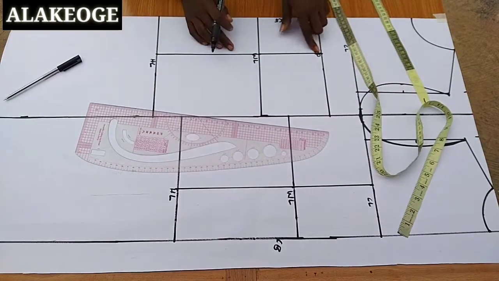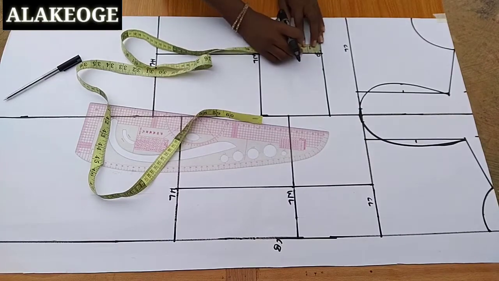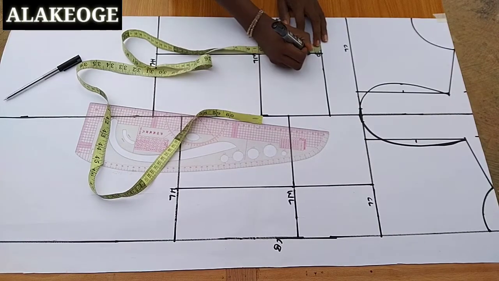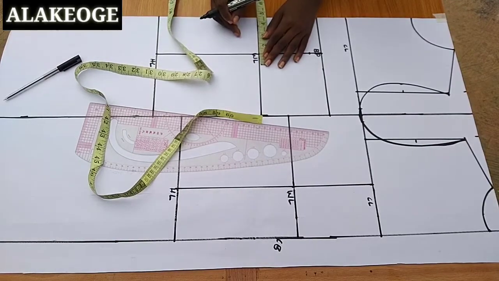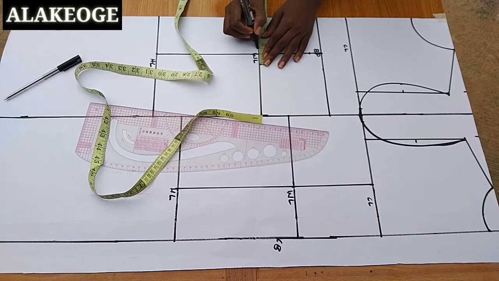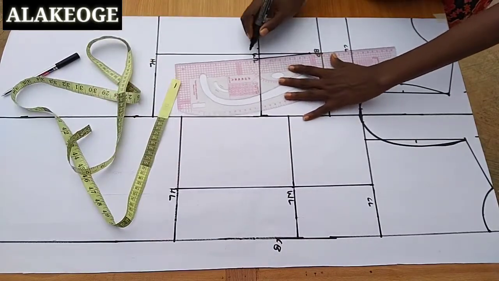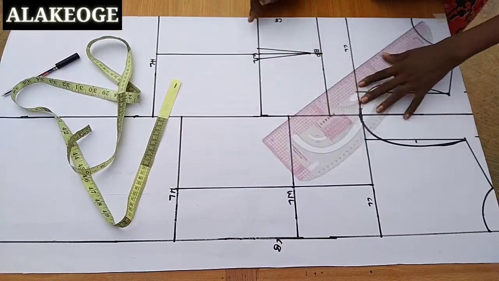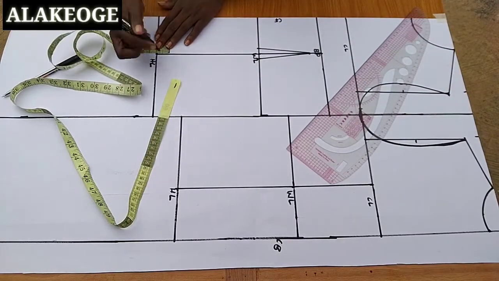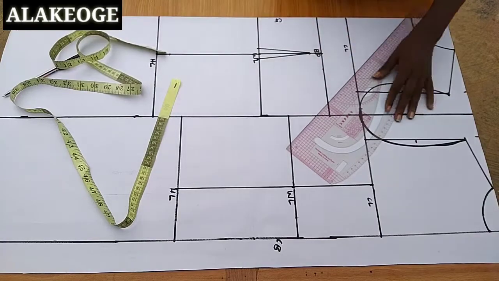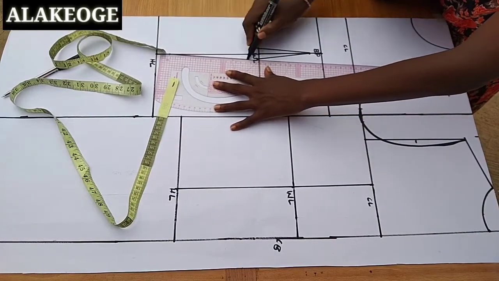So to create the dart for the front, I'm going to come down by 1 inch from the bust point. Just come down by 1 inch from the bust point. And on the hip line, I'm going to take my dart, which is 1 inch, half inch on one side and half inch on the other side. And I'll connect to where I came down 1 inch. Then from the hip line, I'm going to come up by 1 inch too and connect. So I'm just going to connect the darts together like so.